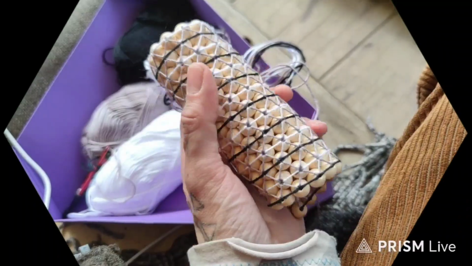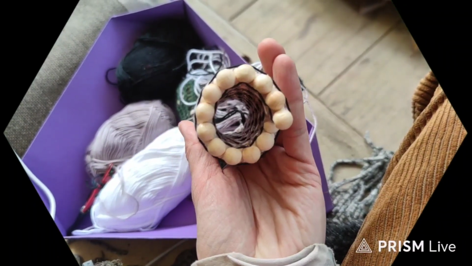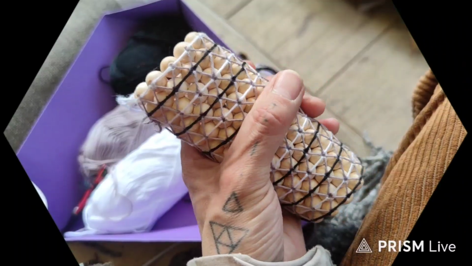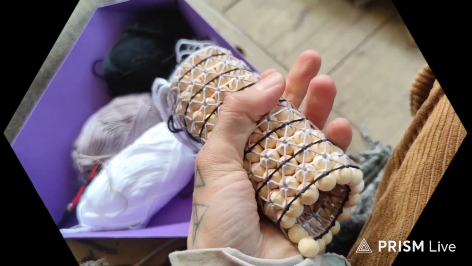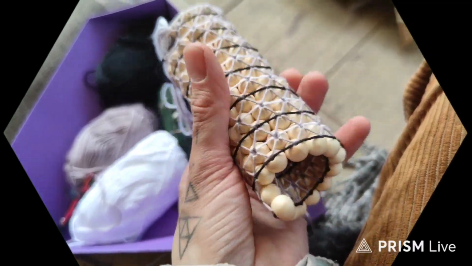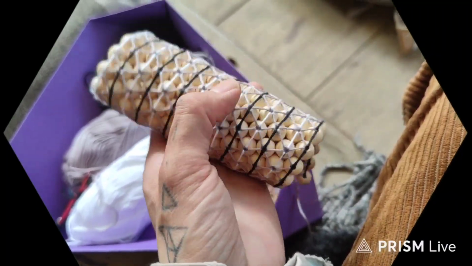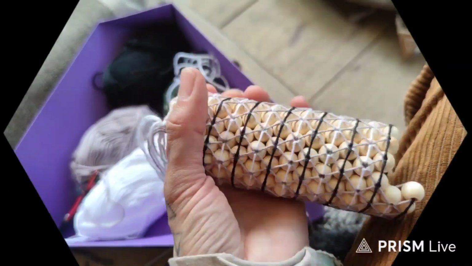Okay, now another look at it after completion. I think it's quite nice. Takes a lot of time, a lot of pieces, even to get this far.